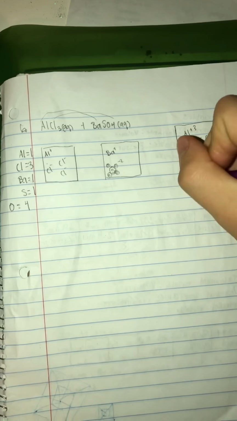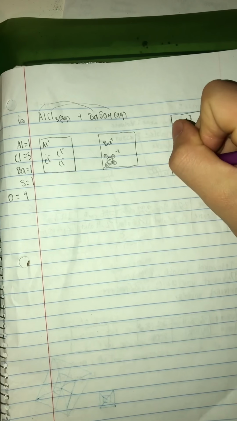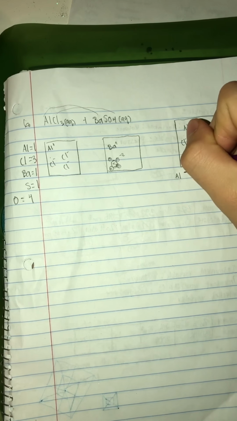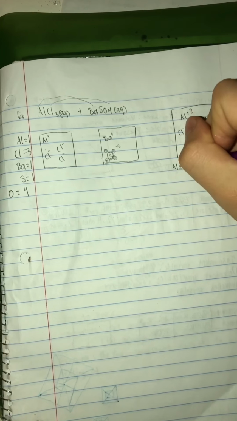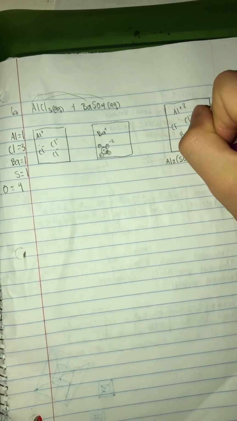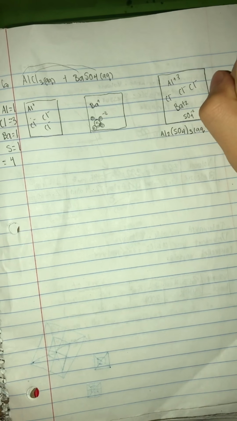So we can write Al2 SO4 3 aqueous, because it's aqueous.